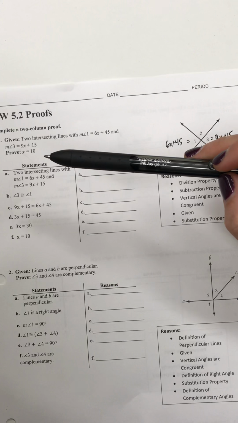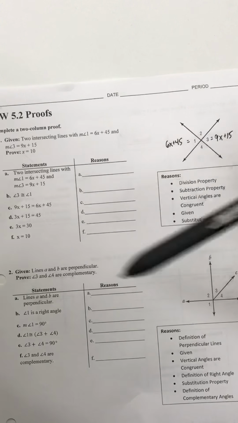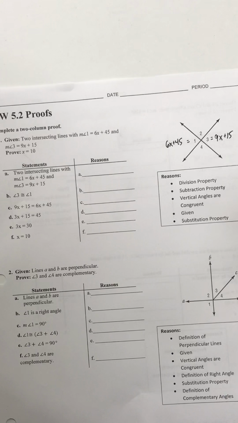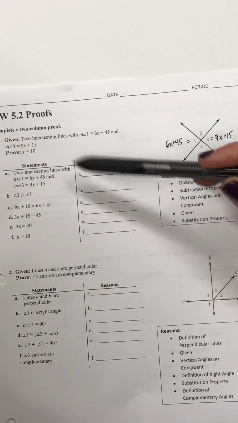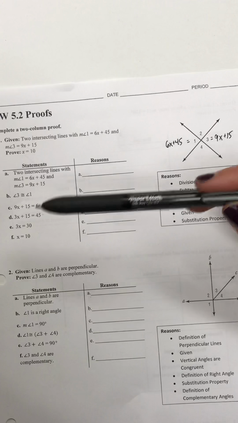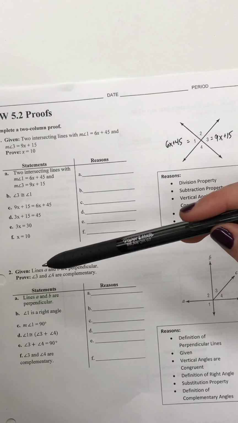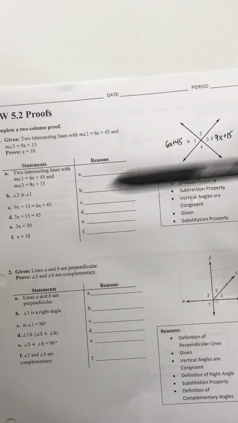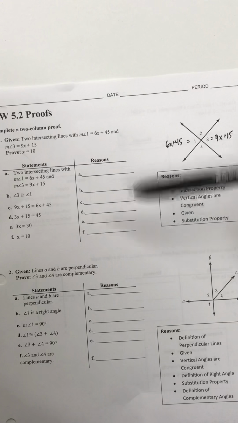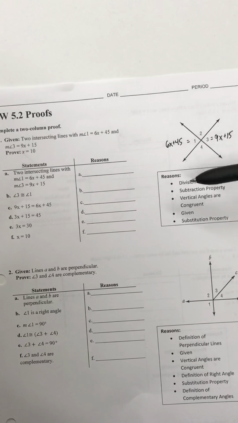Now, when your last statement is a variable equals a specific number, that means that throughout the statements, you are going to have to solve an equation. Now, notice how the statements are all given to you. You do not have to fill out the left side of the T-table. You have to give me the reasons as to why you are doing every step. So think of this just as you're explaining every step given one of these bullet points to the right.